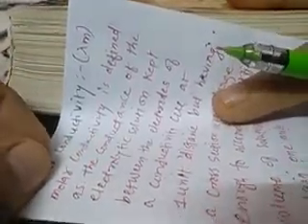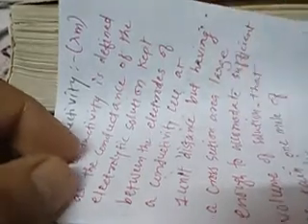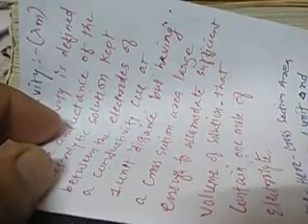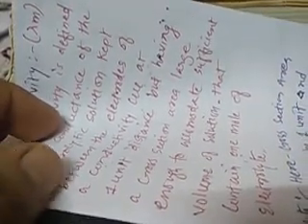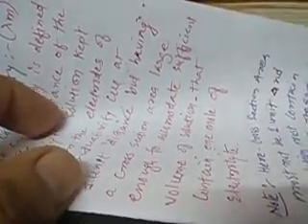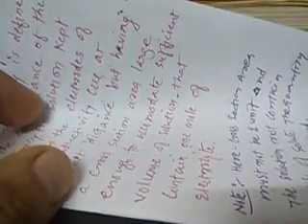Molar conductivity lambda m is defined as the conductance of the electrolytic solution kept between electrodes of a conductivity cell at a unit distance, but having a cross section area large enough to accommodate sufficient volume of solution that contains 1 mole of electrolyte.